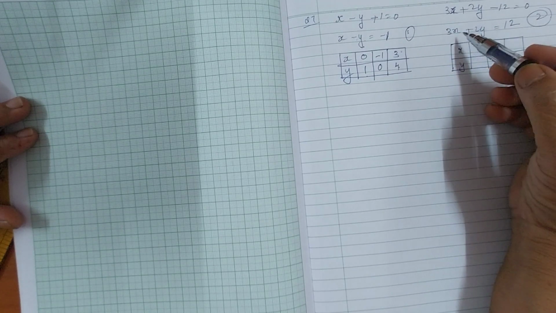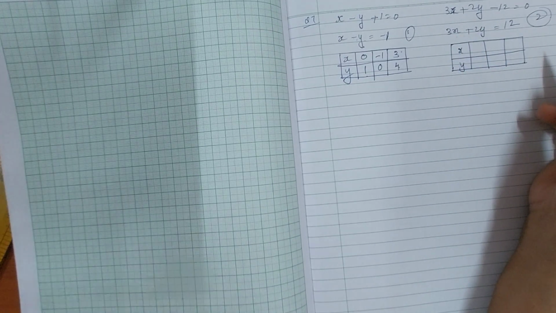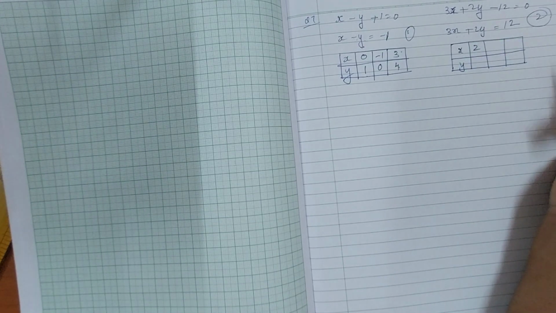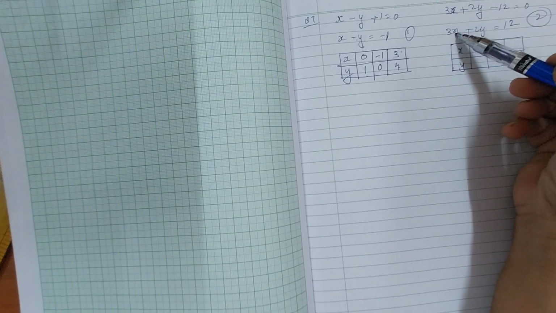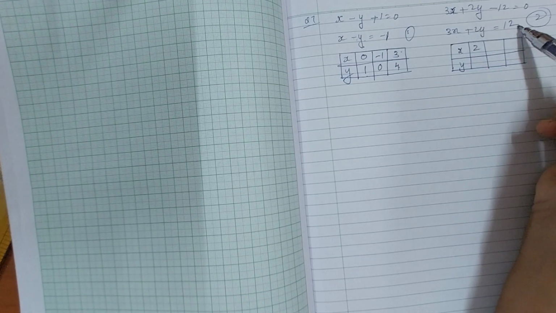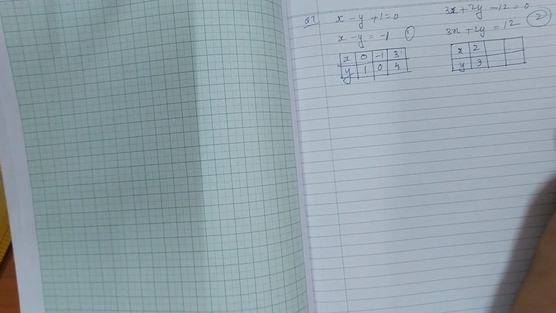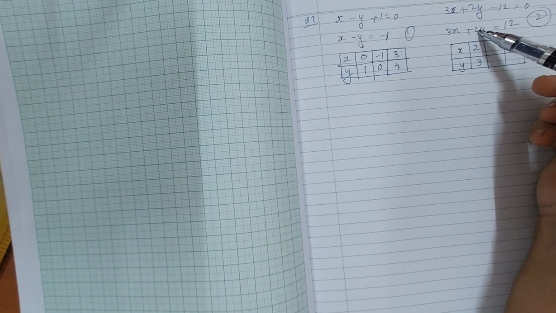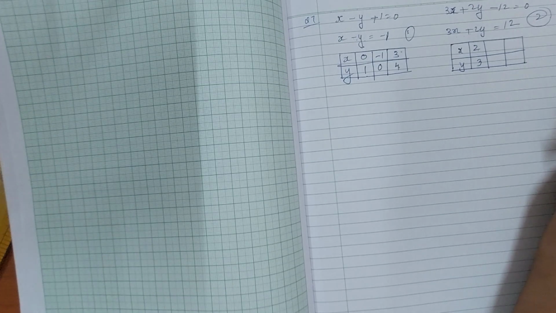Now, 3x plus 2y is equal to 12. Here, let me take x as 2. If I take x as 2, 3x will be 6, plus 6 will give you 12. If 2y has to be 6, then y has to be 3. See, 3 2s are 6 plus 2 3s are 6. 6 plus 6 is 12.